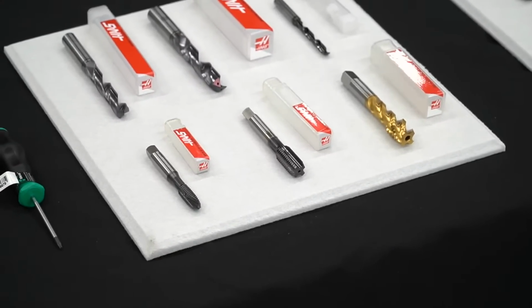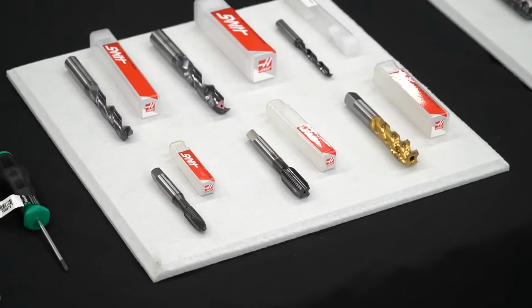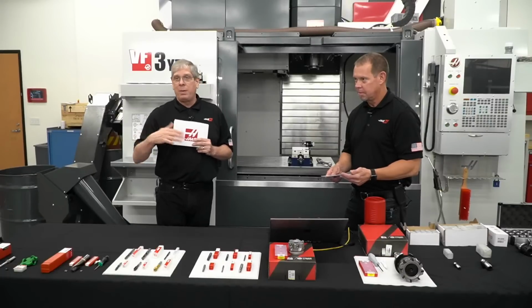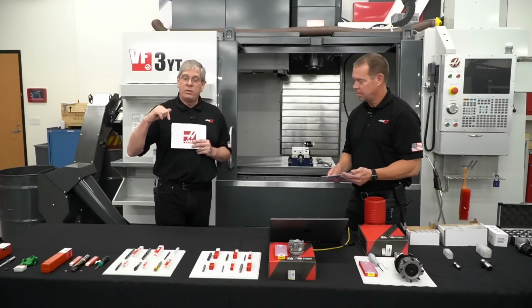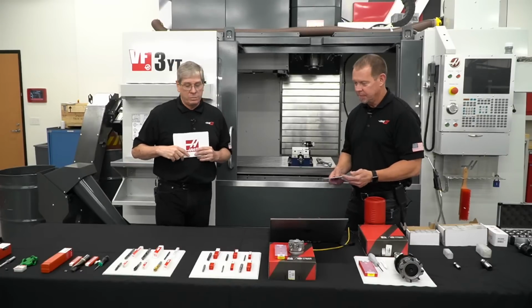So there's a variety of different geometries and coatings available on all of these. Check out the website, look up the best tap for your application. Also, we've got to pay attention to whether you're tapping a through hole or a blind hole. All of that stuff really matters. So, okay, let's move on to end mills.